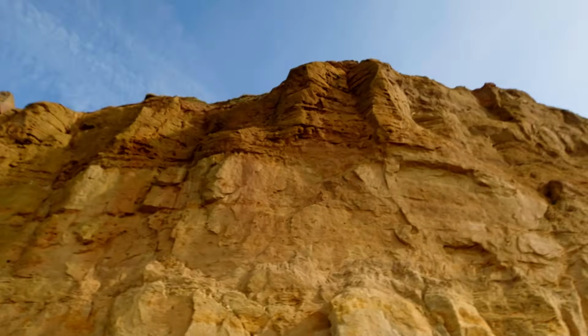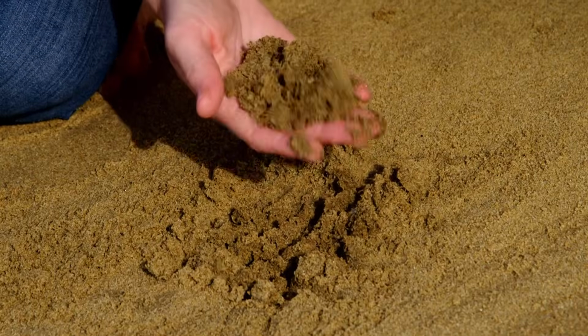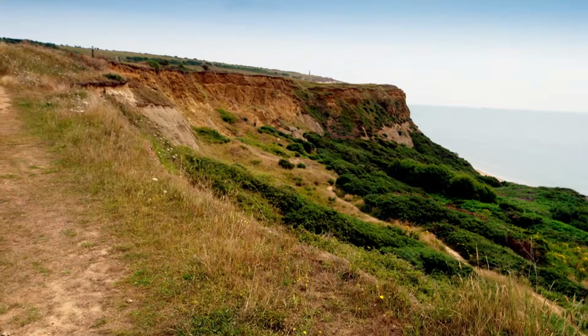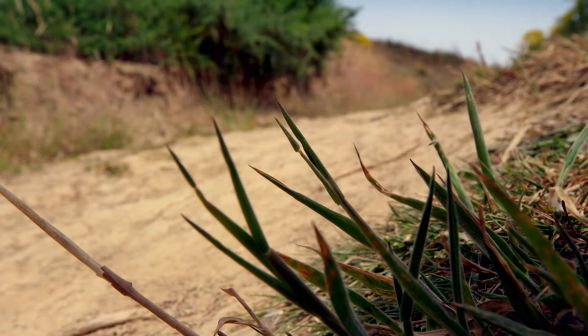But how do these huge browny yellow cliffs turn into tiny grains of sand? To find out, we need to get up there. It's really high up on the cliff. You must never walk close to the edge without a grown-up. It's quite windy up here.